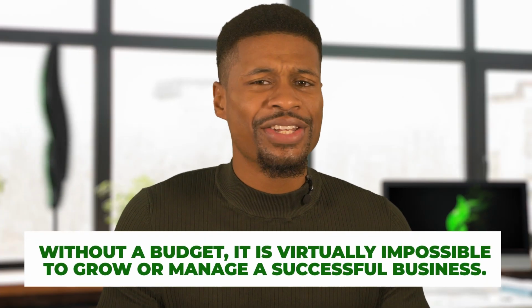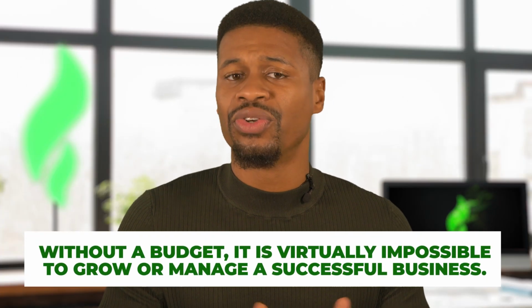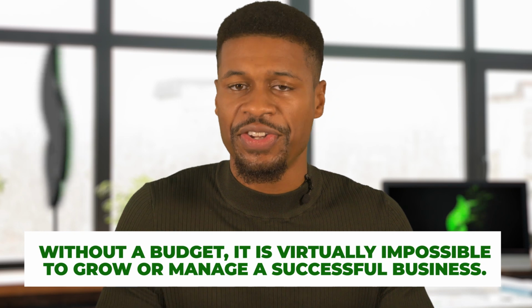Without a budget, it is virtually impossible to grow or manage a successful business. You won't know how much to pay yourself, how much to pay your vendors, or even your employees without setting a clear budget. It also would be extremely difficult to manage your profits and your cash flow to make sure your business stays afloat. So if you want to prevent this and build your first budget with me, make sure you watch this video until the end.